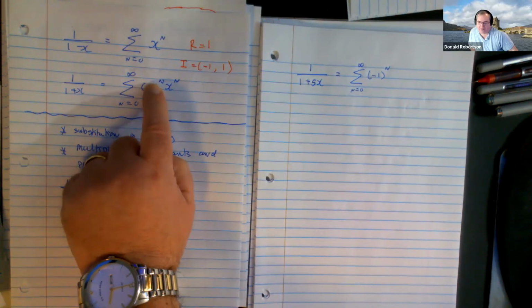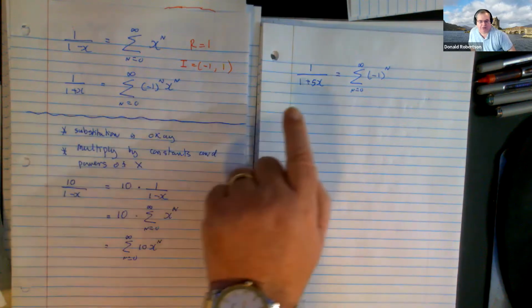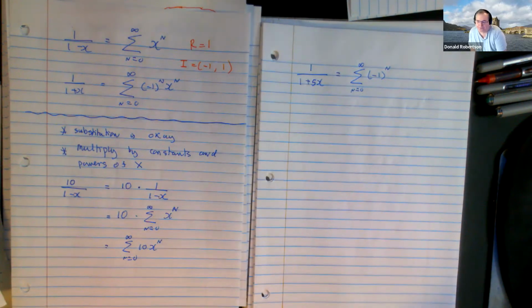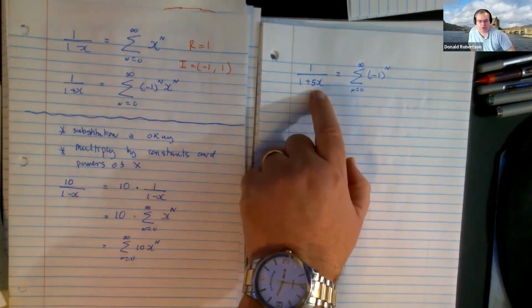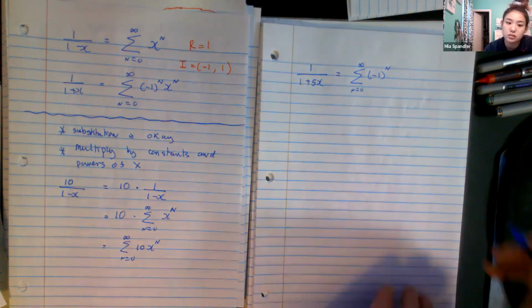That's just there. What will I replace the x by to make that happen? 1 plus 5x. What will I replace the x by this time? 5x.